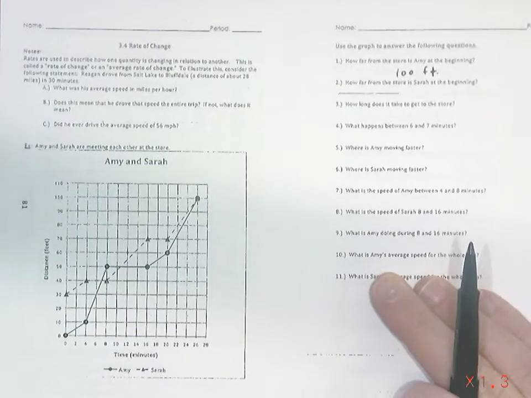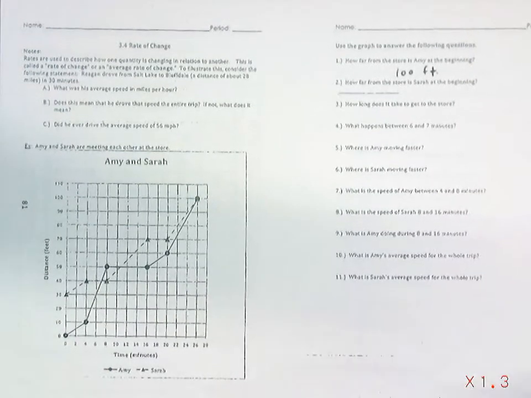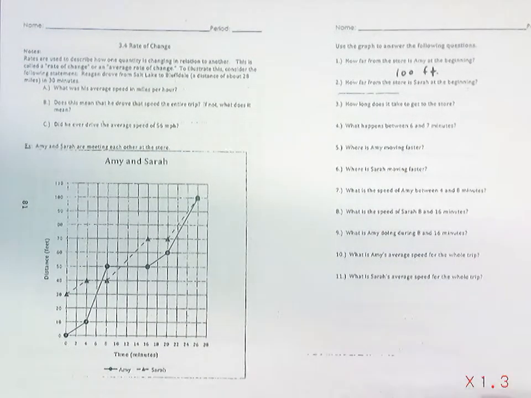Let me zoom out a little bit so I don't have to keep sliding it. Sorry if that's hard to see, but this is in your book, so you can follow along in your book if you can't read what's on the screen there.